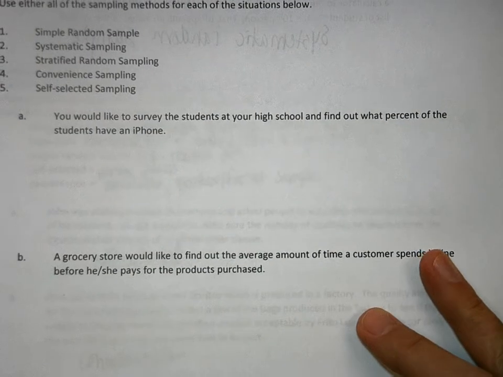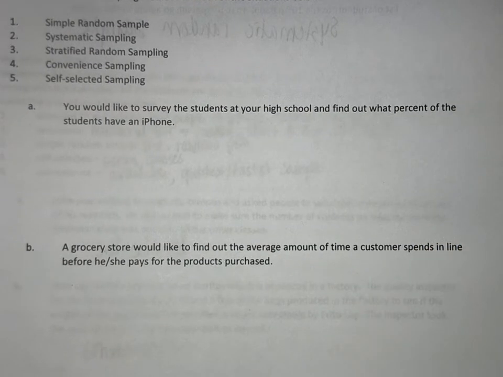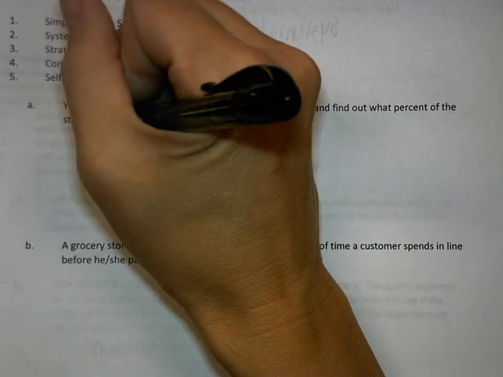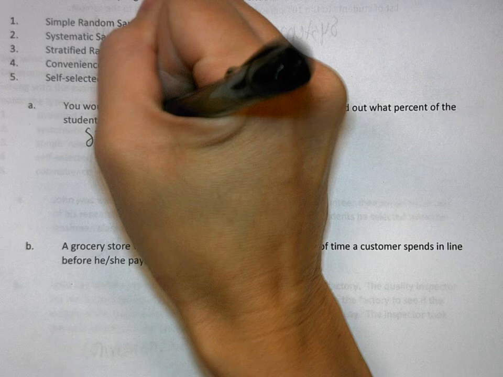Here's our first one. You would like to survey the students at your high school and find out what percent of the students have an iPhone. Okay, there are multiple ways of doing this. I'm going to go ahead and choose the method. We are going to use simple random sampling. Now I want you to tell me how to do this.